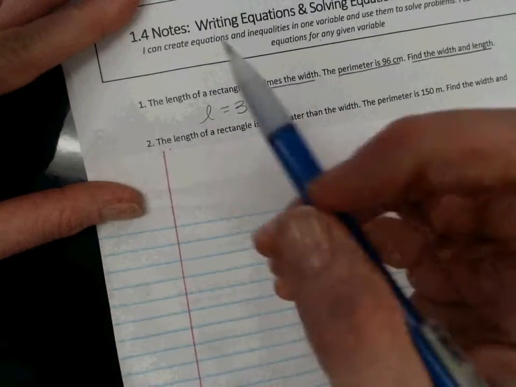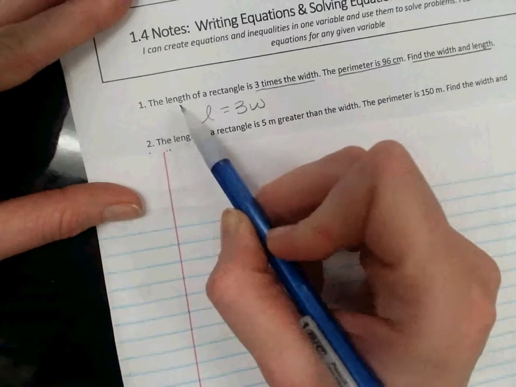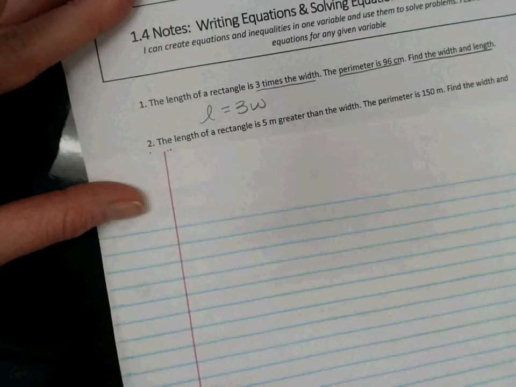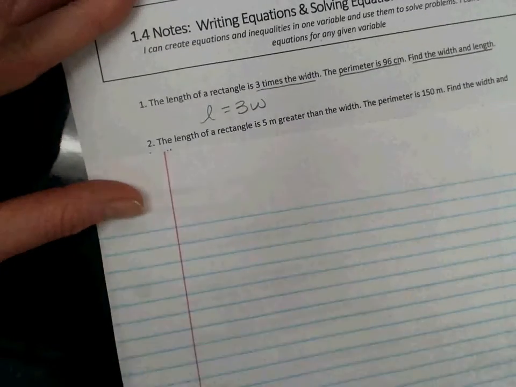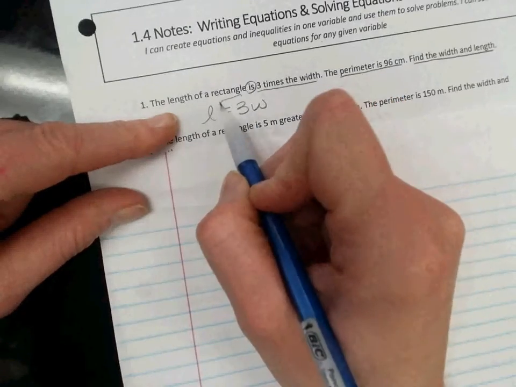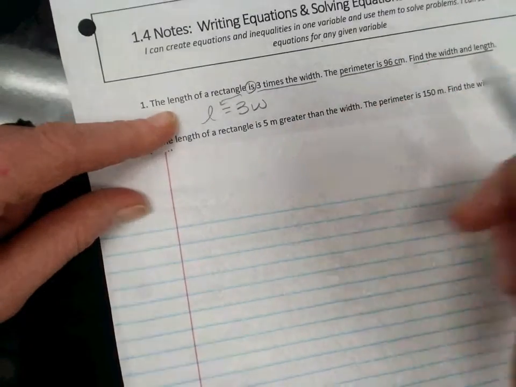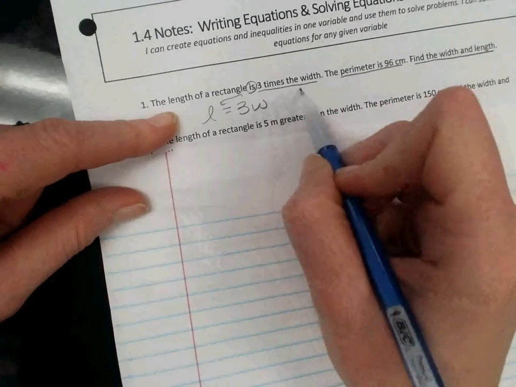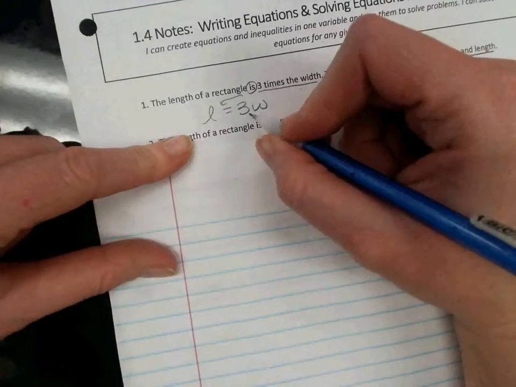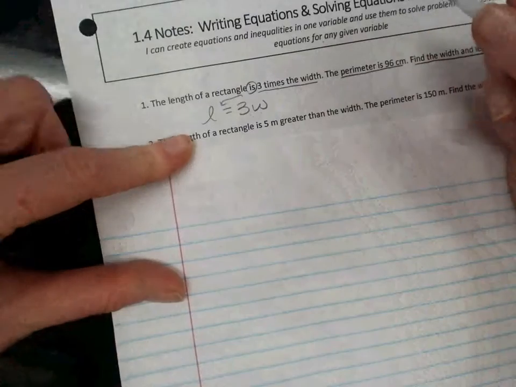This is kind of like what we talked about yesterday on the back of your notes, where you had that translation column of things that are said in English and how they translate into math. The length of a rectangle is, that means equals, 3 times, obviously means multiply, the width. We make that into a variable W. So now we have an expression for the length. Any other thoughts on what to do next?